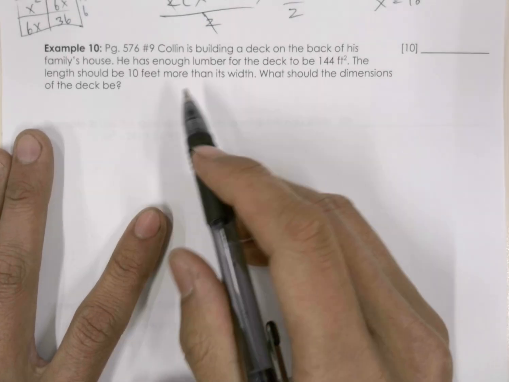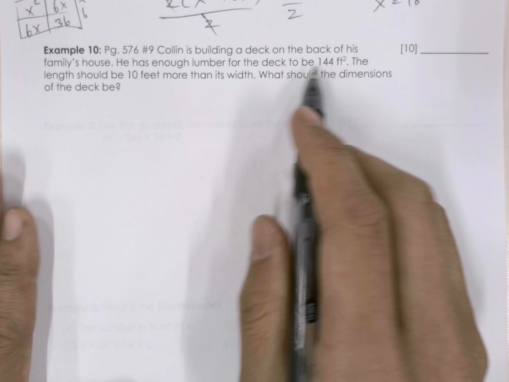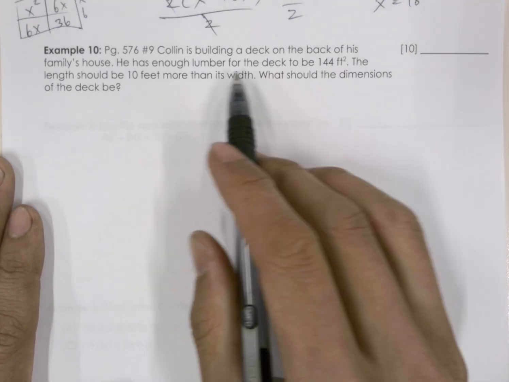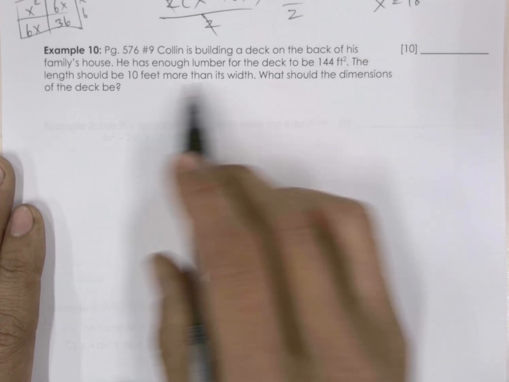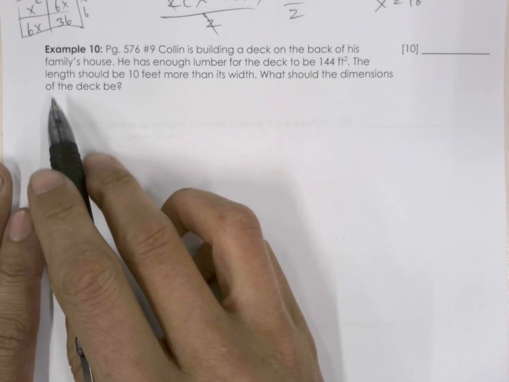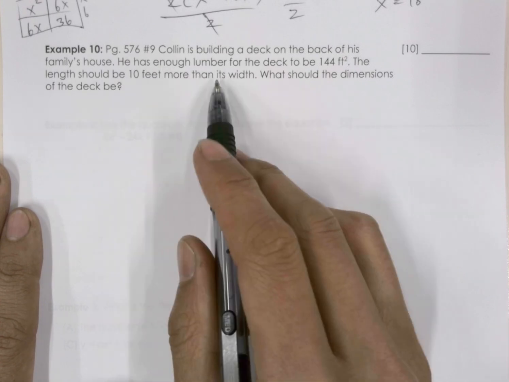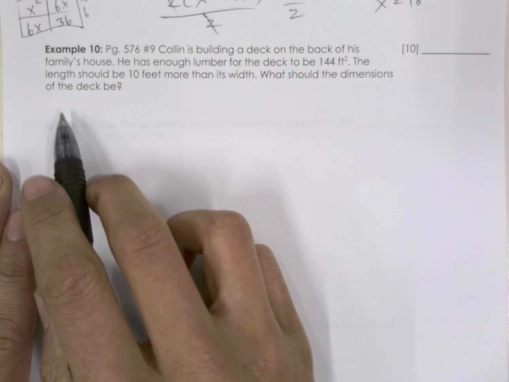Here's our second word problem. Colin is building a deck on the back of his family's house. He has enough lumber for the deck to be 144 feet squared. The length of the deck should be 10 feet more than its width. What should the dimensions of the deck be?